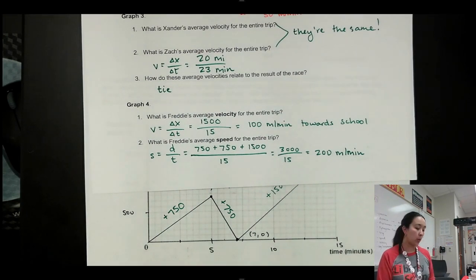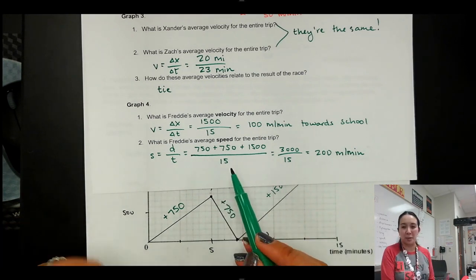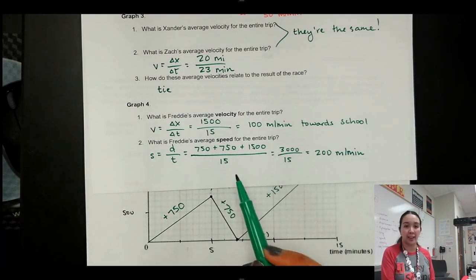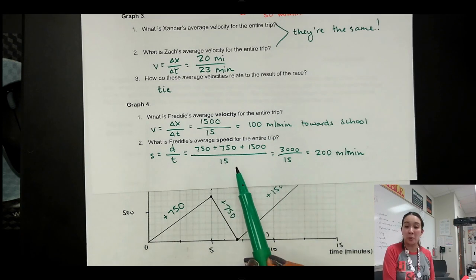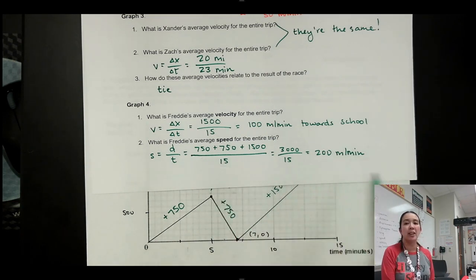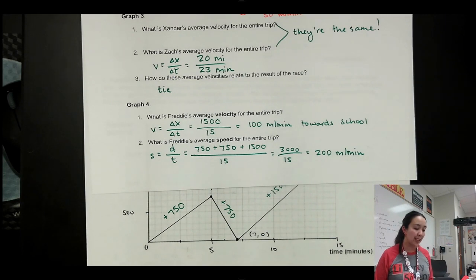So it's all that vector stuff versus the scalar stuff. Since your velocity only depends on your start and your end, we don't really care that Freddie had to turn around and go back. But Freddie's legs will definitely care that he had to run all the way back and then run to school. So his average speed is much higher than his average velocity, just like how your distance traveled is always greater than or equal to your displacement.